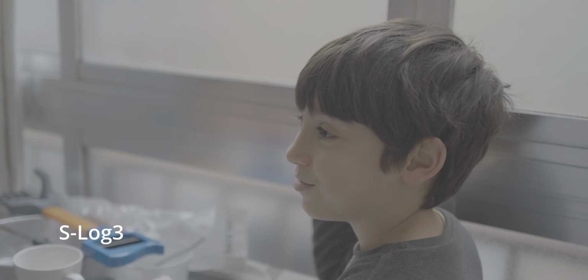Okay, if we use S-Cinetone, the footage is already colored, ready to use straight out of camera. And when we use S-Log3, the image is very flat. We have to color grade it in post. What are the advantages of S-Cinetone and what are the advantages of S-Log3? Okay, when we use S-Cinetone, as I already mentioned, the colors are awesome, very faithful to what we see, plus a cinematic touch, and we can use them straight on camera.